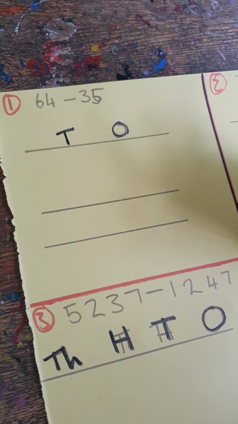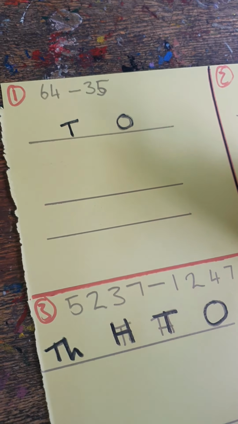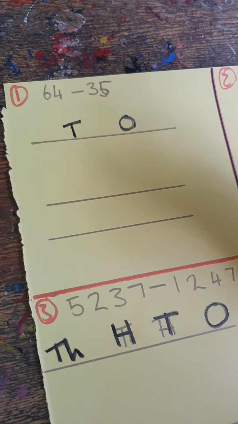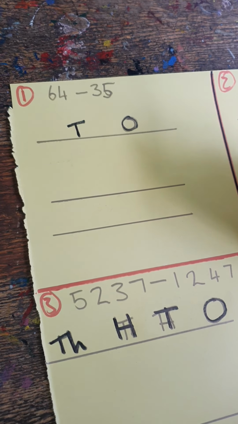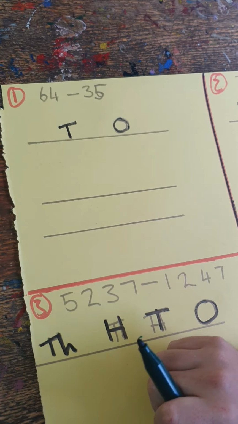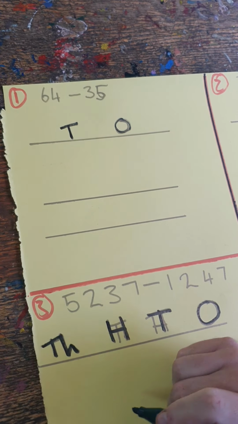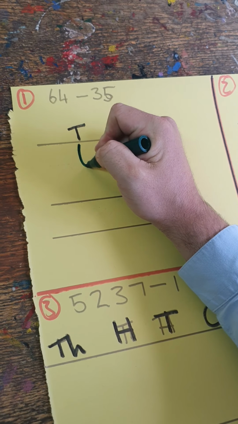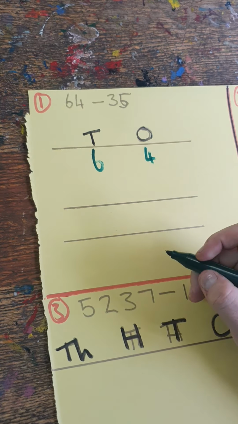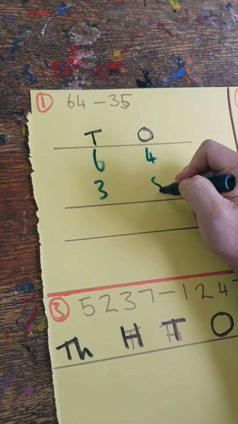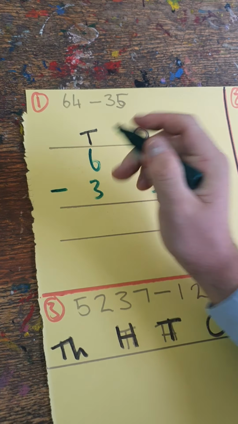Hello Year 4, so just like I said, a video to help us understand stealing, when we're trying to take a larger number away from a smaller one. So for our first one we've got 64 take away 35. As we do with everything, 64 there and then 35 underneath with our takeaway sign over here.